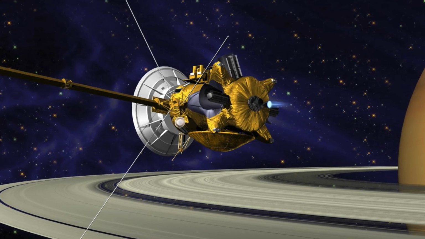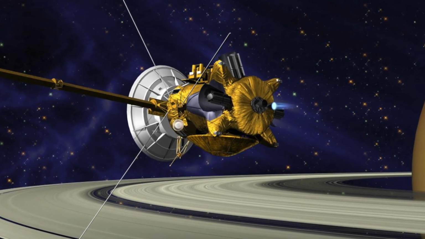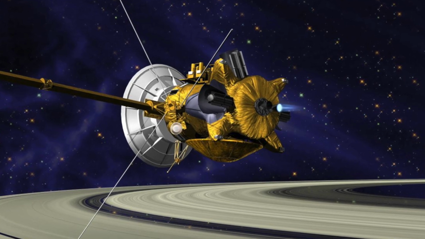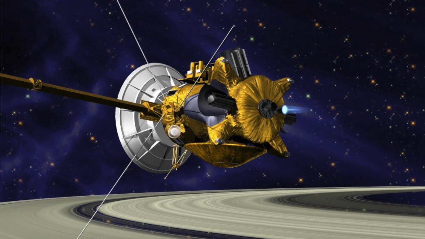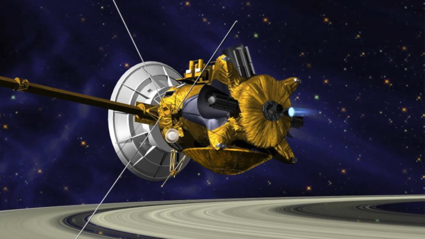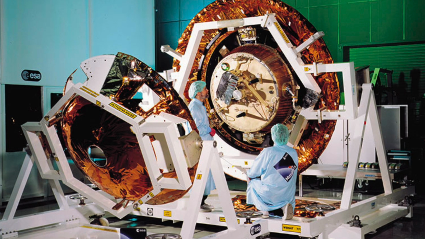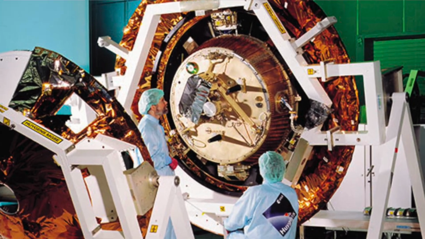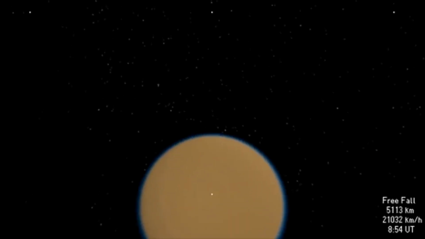Now, some small data about it. It was launched in 1997 and reached Saturn after 7 years of interplanetary cruise time. And directly in the beginning, it also deployed the Huygens probe, you see here, that then landed on the surface of the moon Titan.